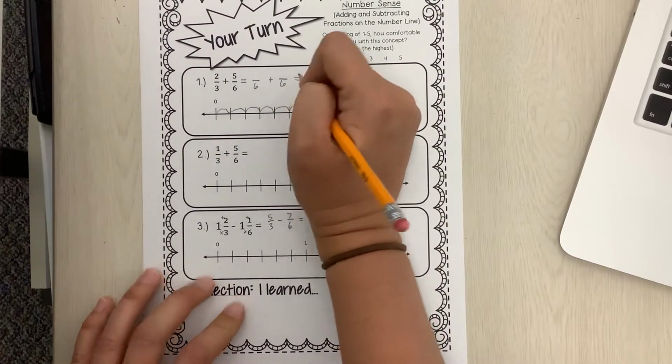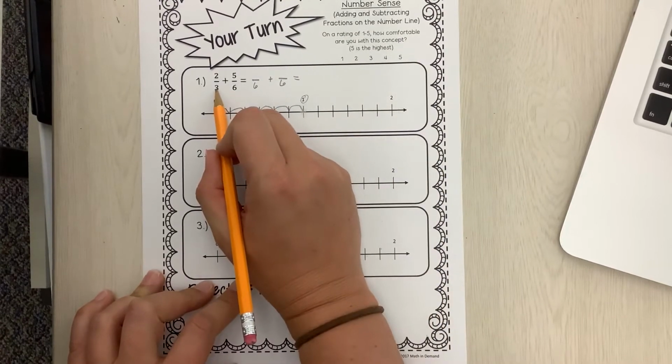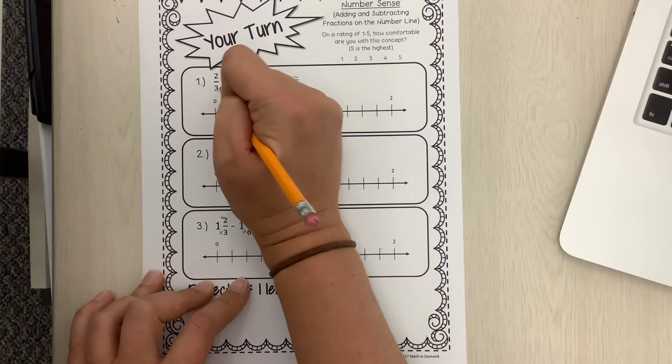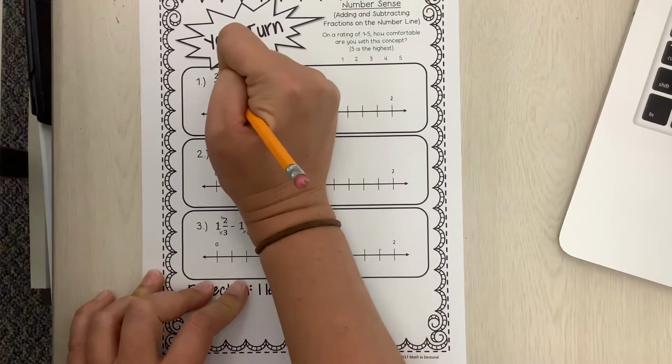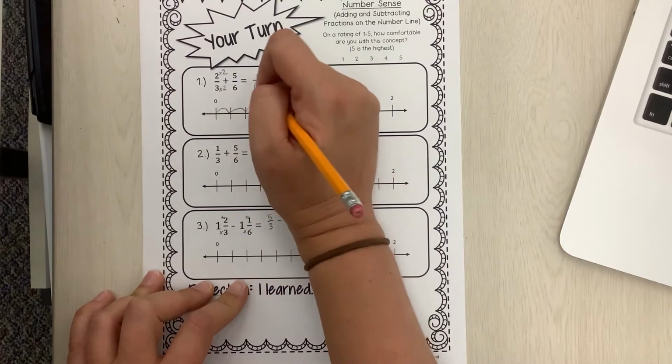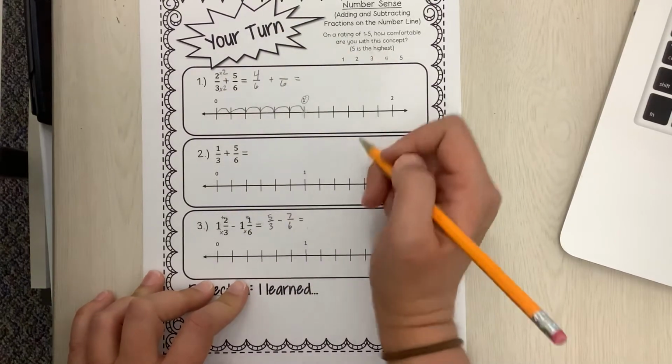Okay, now, when you were doing this, what did we do? What did we multiply 3 by to get 6? Well, we multiplied it by 2. So I have to multiply the numerator by 2 as well. 2 times 2 is 4.